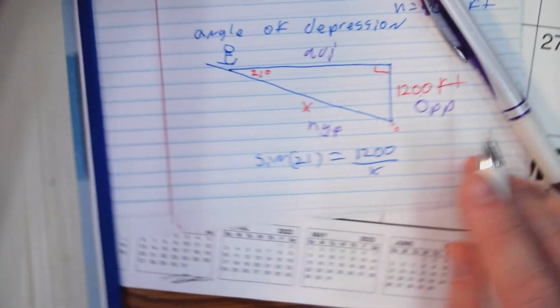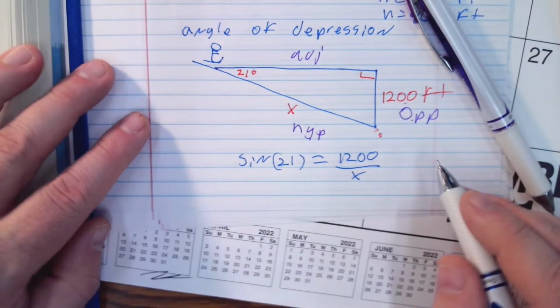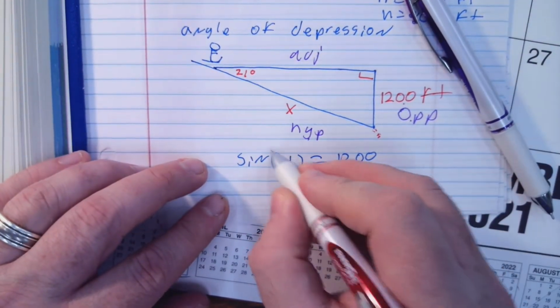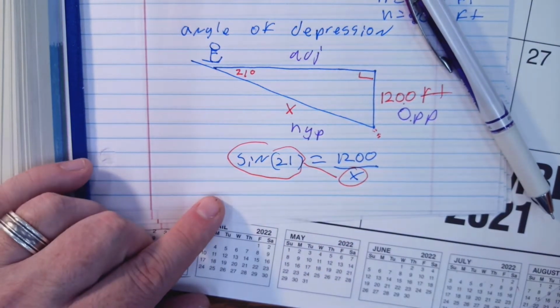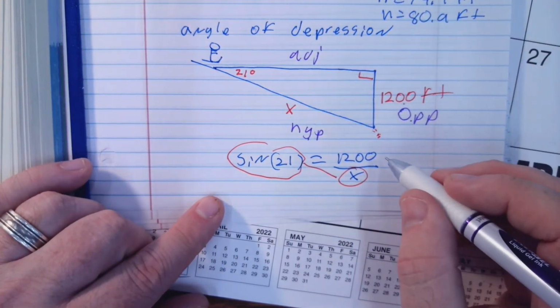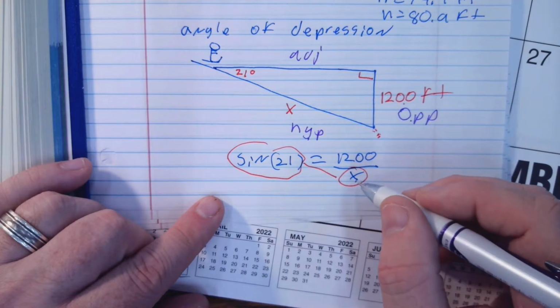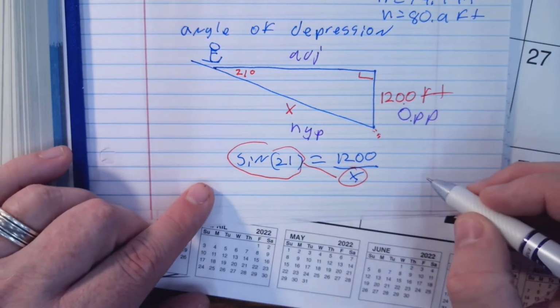Okay, this one, we do the cross multiplication, but we do what I call the chutes and ladders, where we basically just take this guy and switch places, because I want the x by itself anyways. This saves me a step.